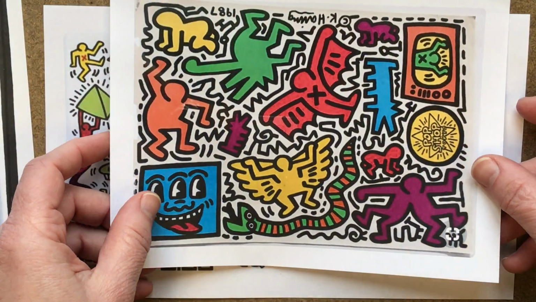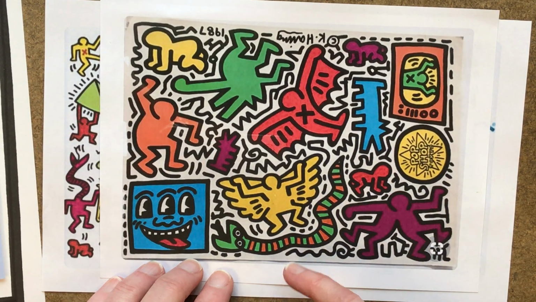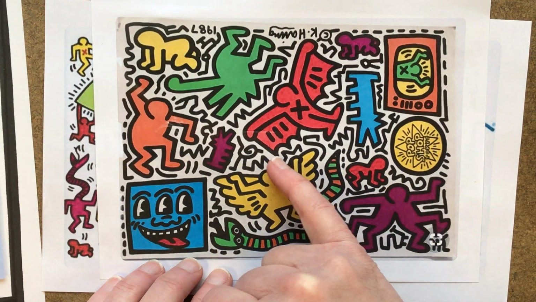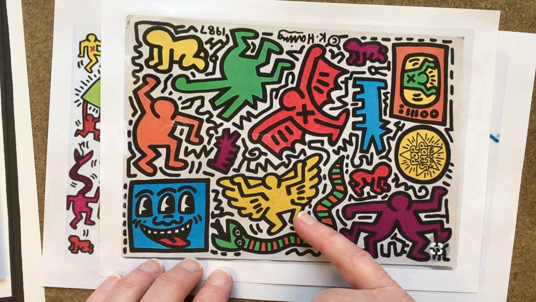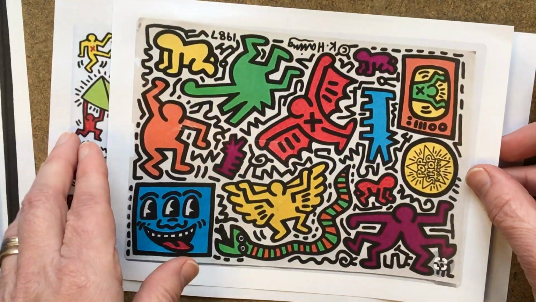Here's another example, again he has his baby, his dog. I don't remember what this one was, but this is more of the stuff that he does.